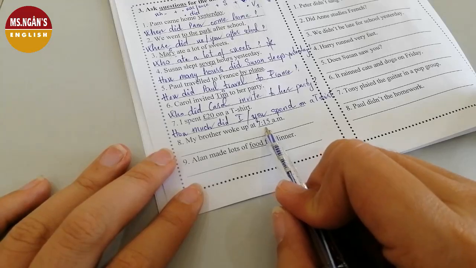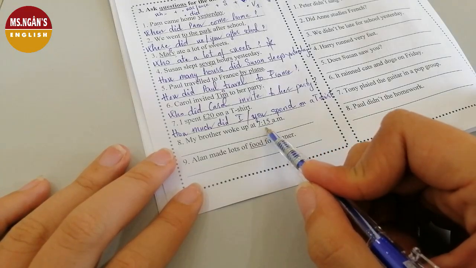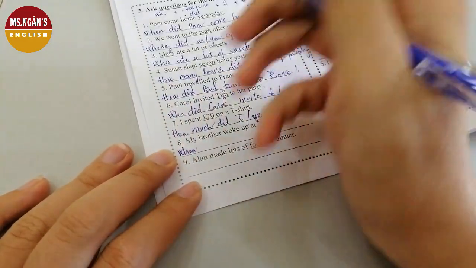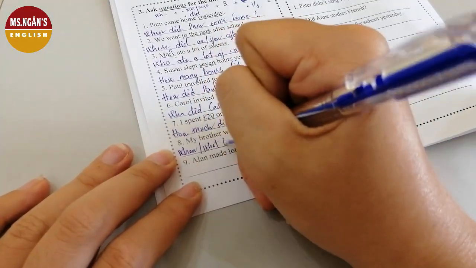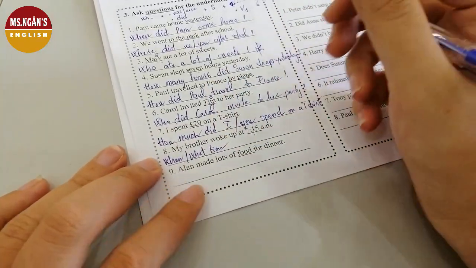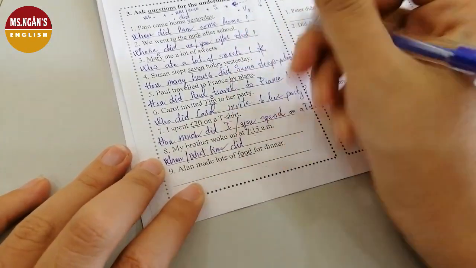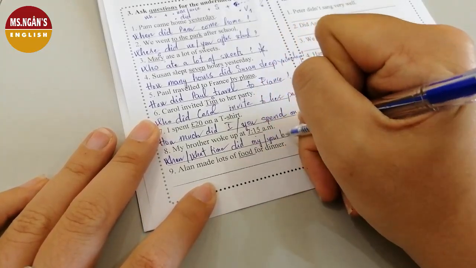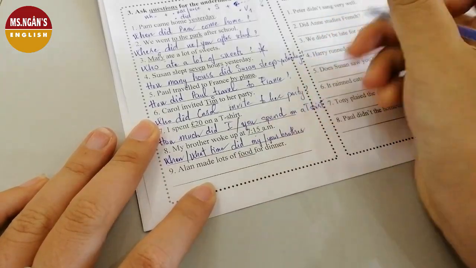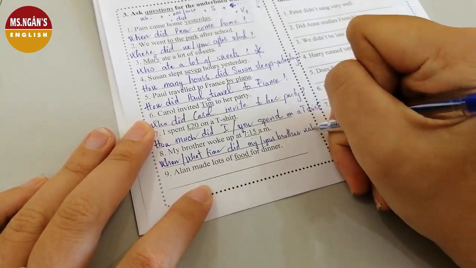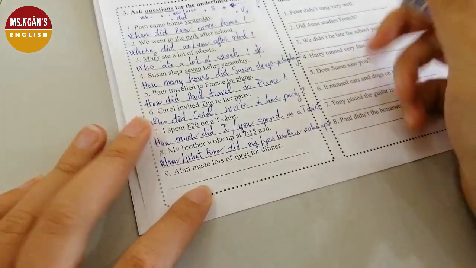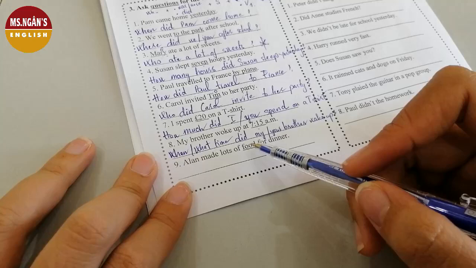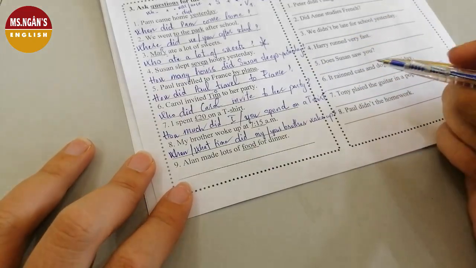Number 8, the time. So you can use what time, you can use when. It's up to you. What time did your brother wake up? Remember, not wake up in the question. The food. So what?